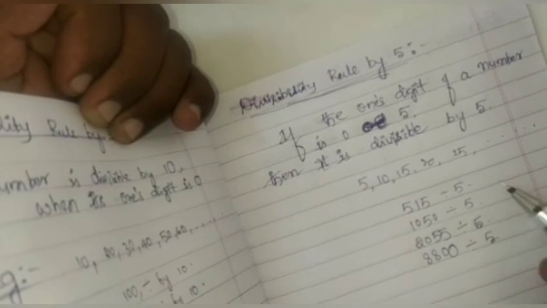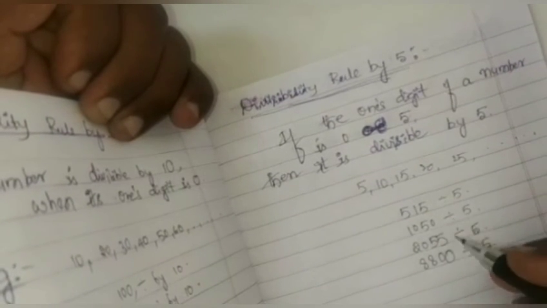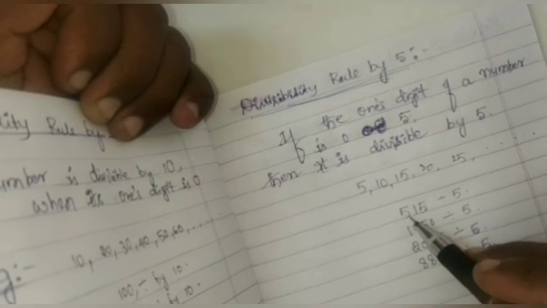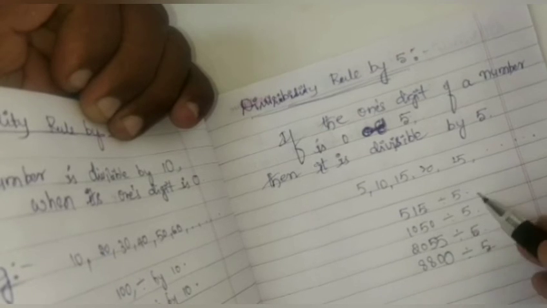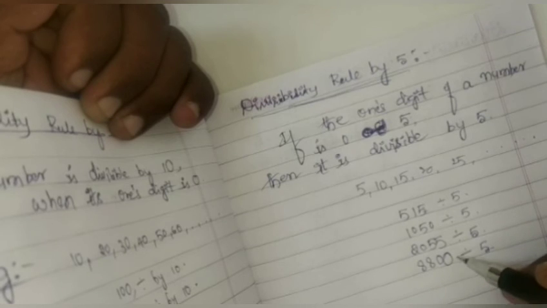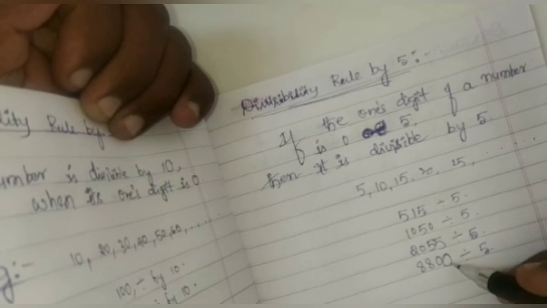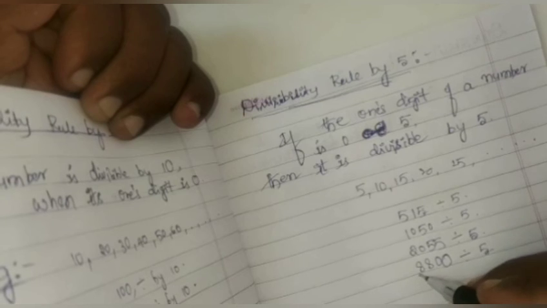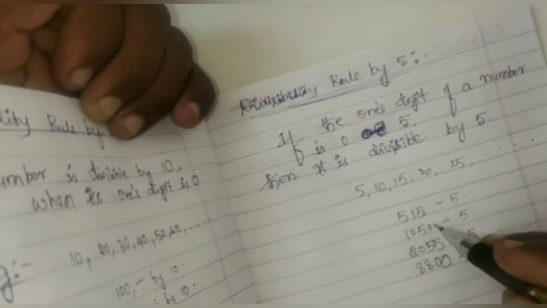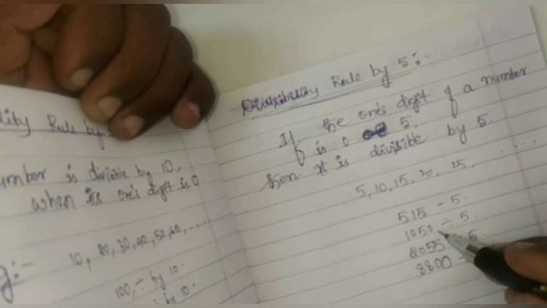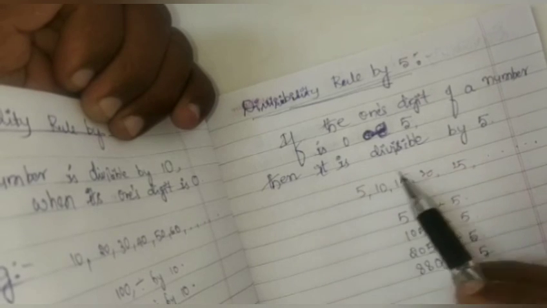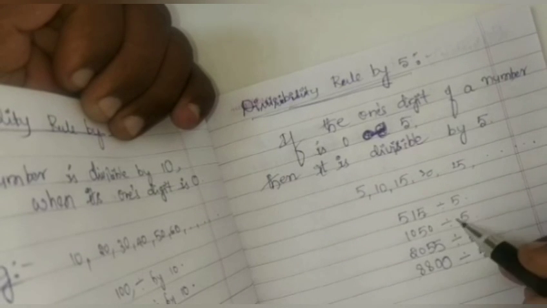So listen here, children. 515 is a 3-digit number, with units, tens and hundreds places. And this is 1050, a 4-digit number, with units, tens, hundreds and thousands places. So here the unit place must be equal to 5 or 0, right? Yes. Okay, so if the ones digit of a number is 0 or 5, then it is divisible by 5.